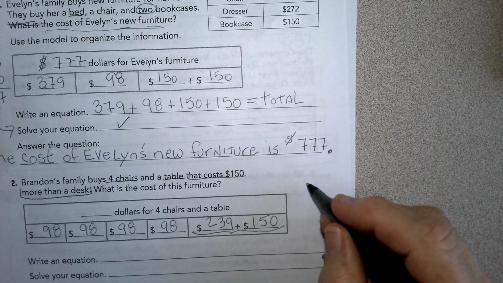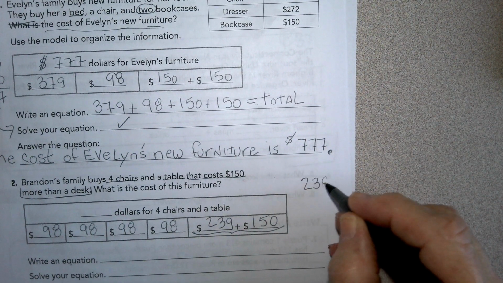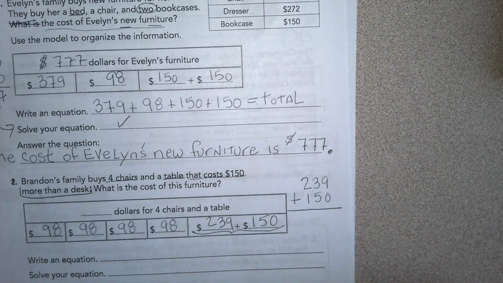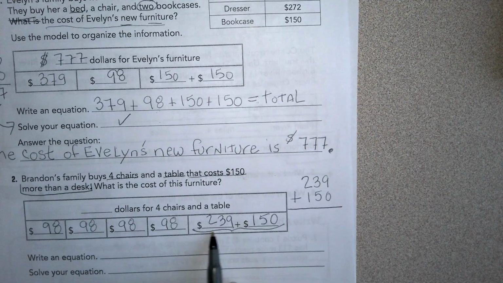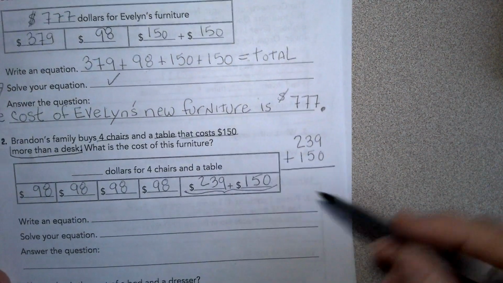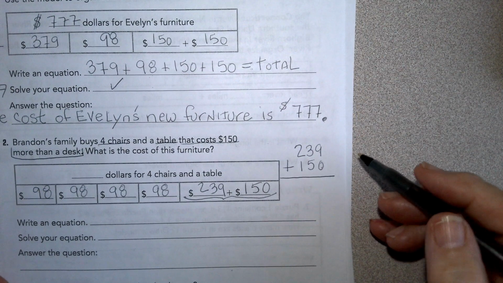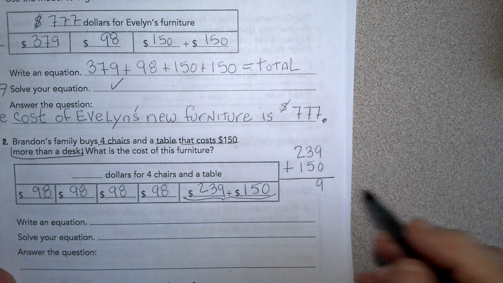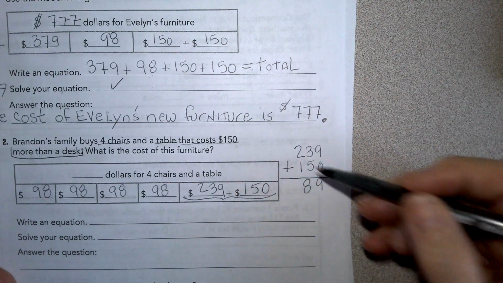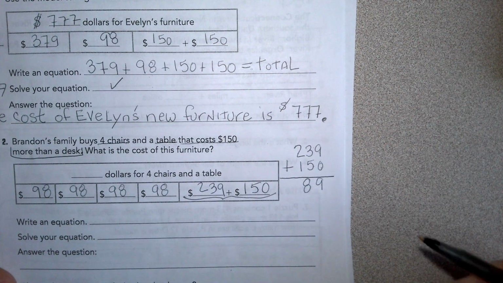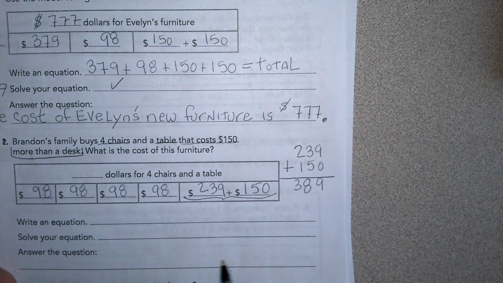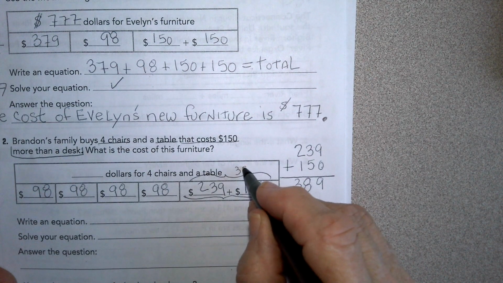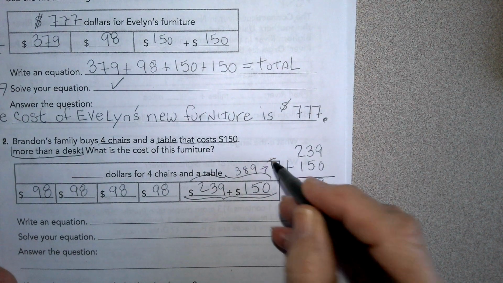So over to the side, let's put 239 plus 150, and we're going to add that up, and that'll give us the cost of the table. So 9 plus 0 is what? 9. 5 plus 3 is 8. Good job. 2 plus 1 is 3. All of this here is $389, and that's the cost of my table.